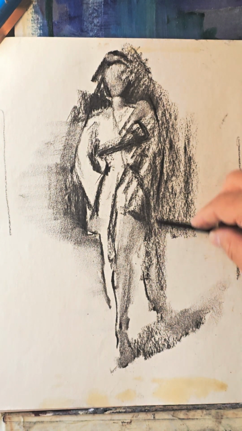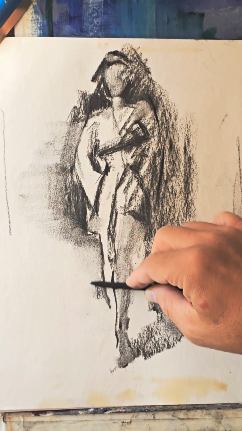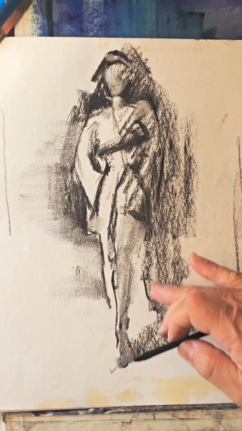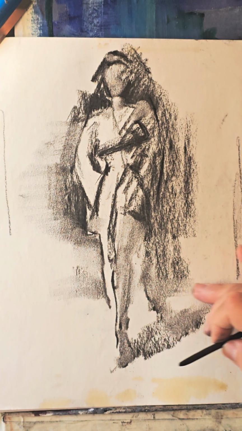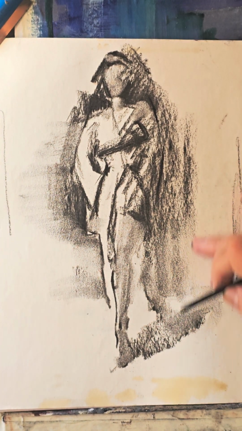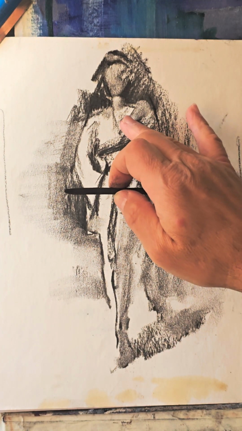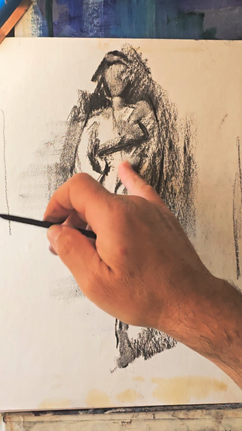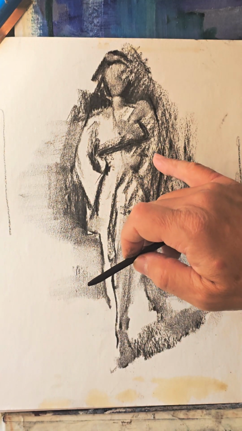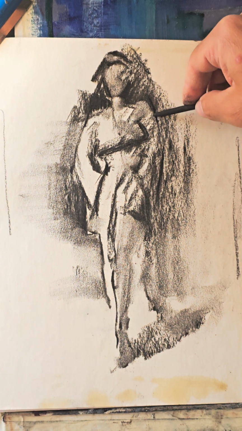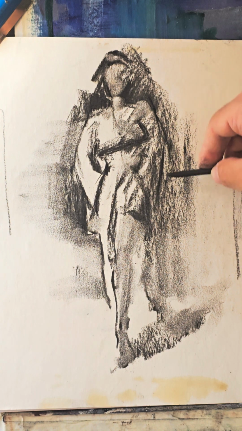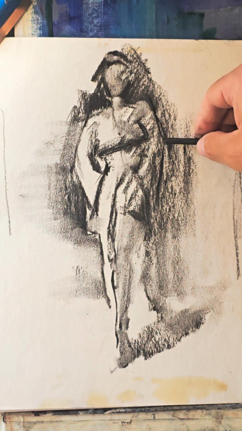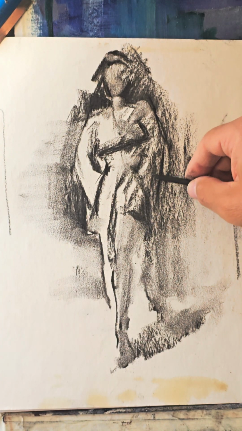You have the wall up to that point. Up to that point is the wall, and from this point lower it's the floor. Okay, now I think a little bit of putty rubber here will be useful. This arm is behind, not under, behind her body.